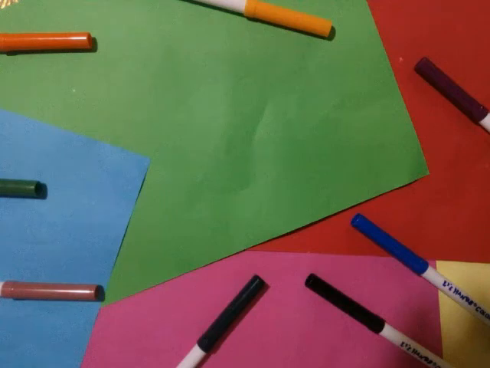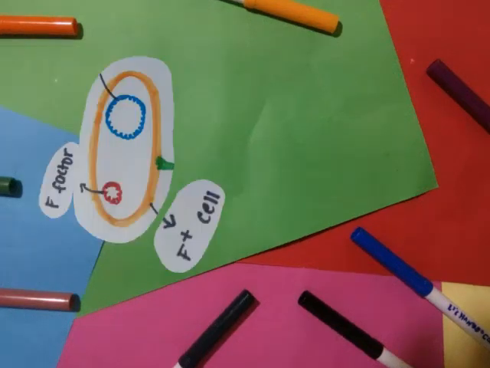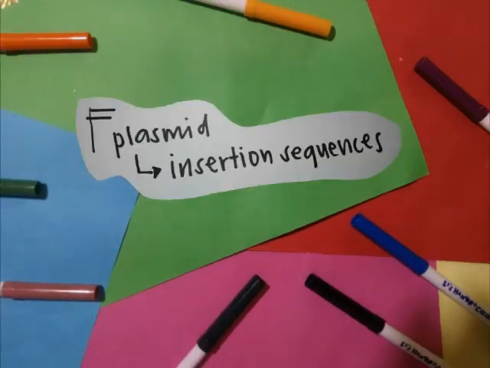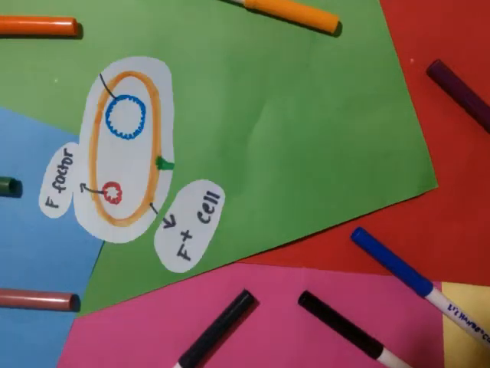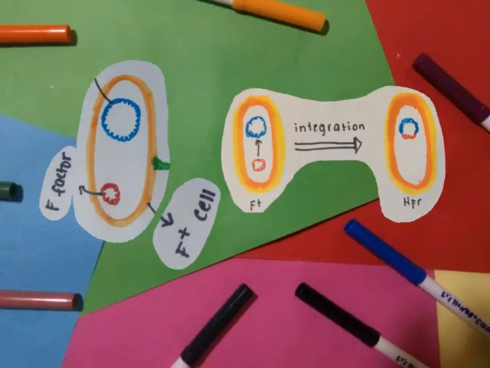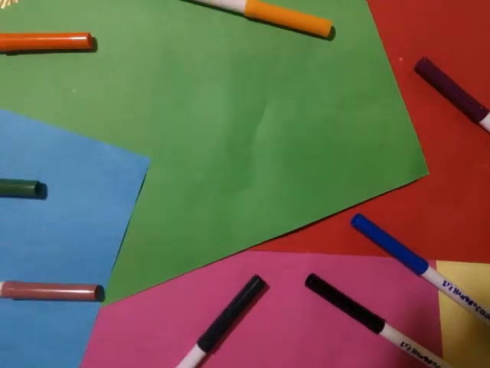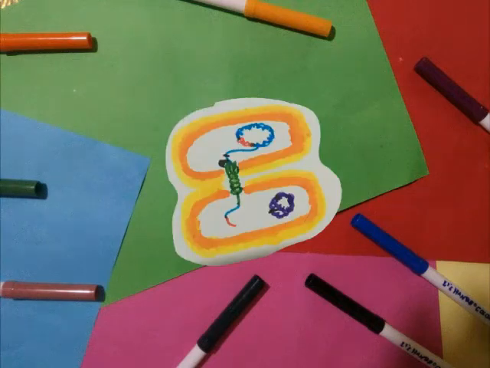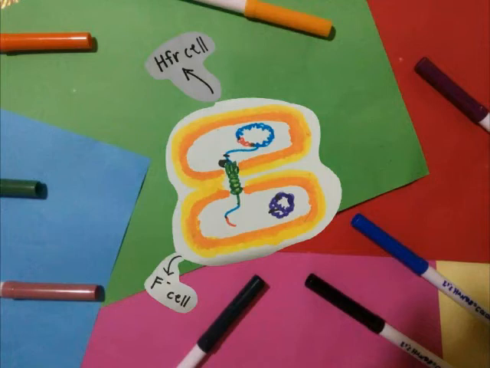Earlier, we talked about how F plasmids can exist either as an independent unit or can integrate themselves into chromosomal DNA. The F plasmid also contains the insertion sequences which assist in plasmid integration. When this integration happens, the derivatives of F plus cells are now called HFR cells, or high frequency of recombination cells. When the sex pilus of the HFR cell comes in contact with the F minus cell, or the recipient cell, it then contracts, pulling the two cells together, creating the type 4 secretion system.